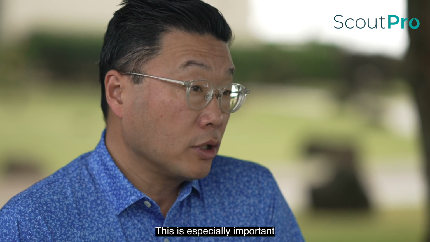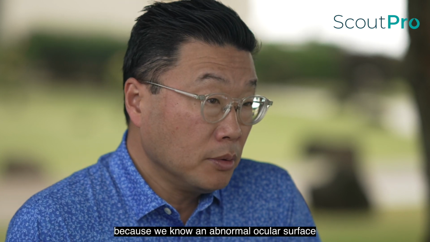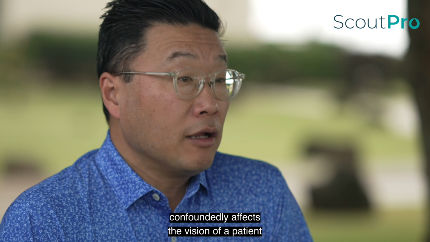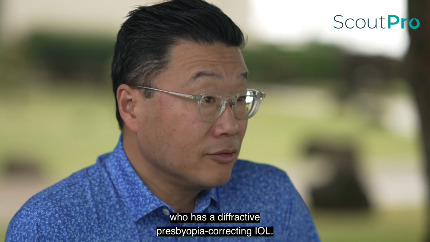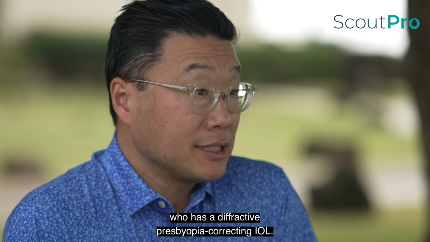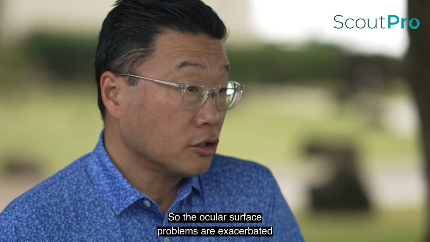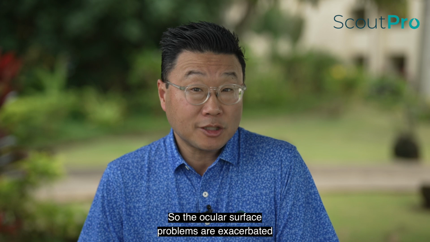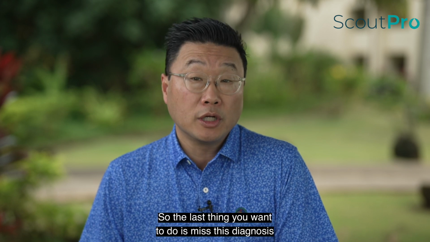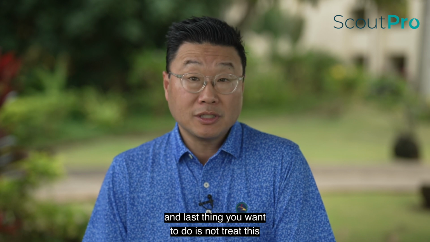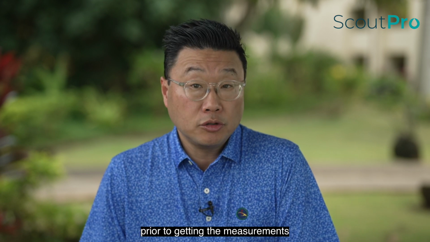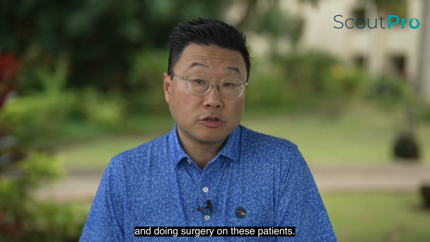This is especially important because we know an abnormal ocular surface confoundedly affects the vision of a patient who has a diffractive presbyopia-correcting IOL. That's how these IOLs work. So the ocular surface problems are exacerbated in these patients. So the last thing you want to do is miss this diagnosis, and the last thing you want to do is not treat this prior to getting the measurements and doing surgery on these patients.